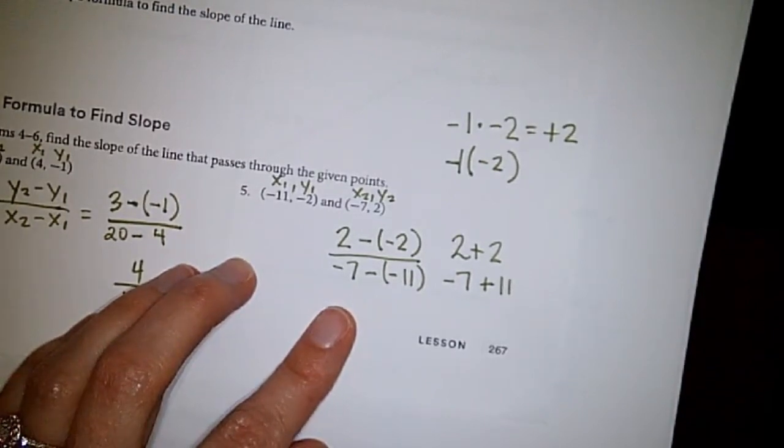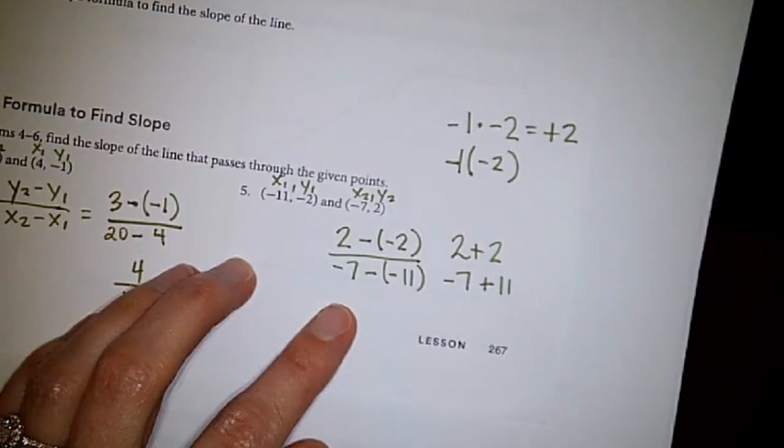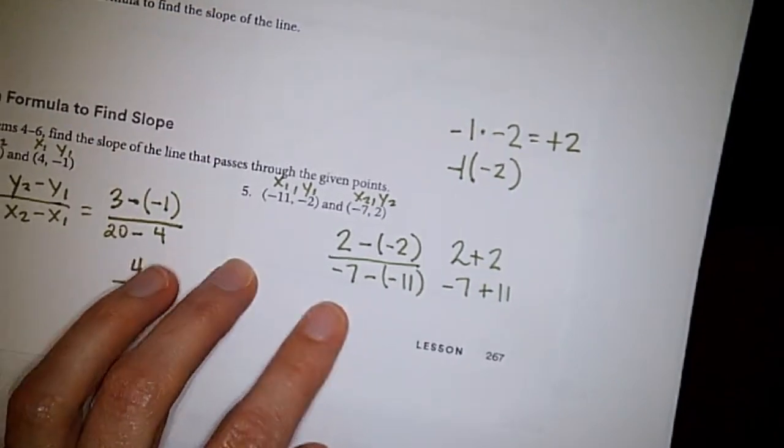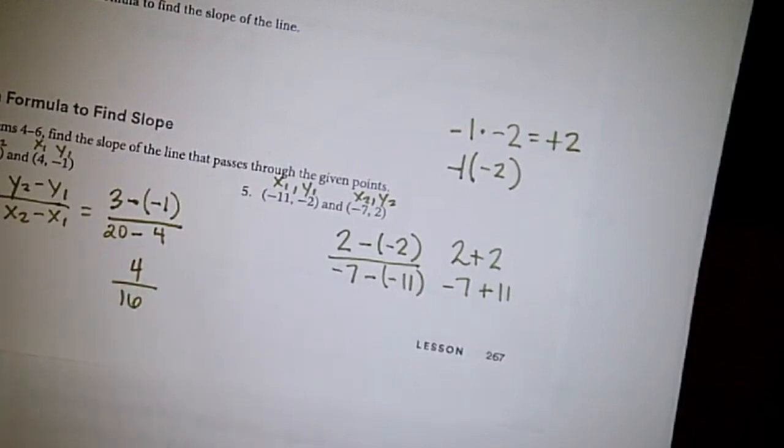Yes? You are all looking at the board like I've never seen a negative and a negative go together before ever in your entire life. Is that where y'all are getting stuck? Yes or no? Let's have a conversation.